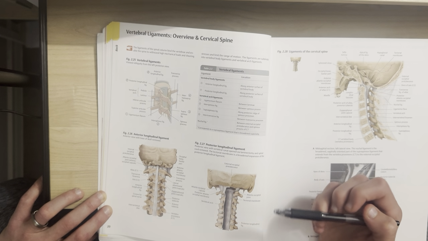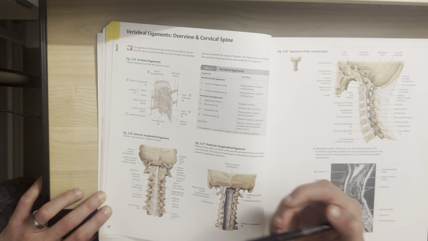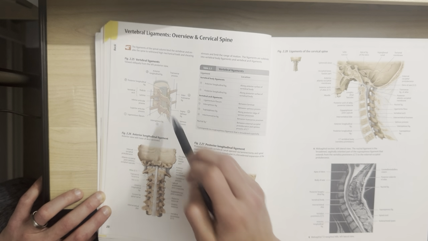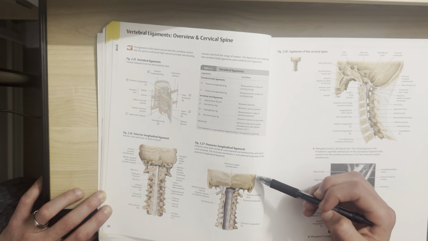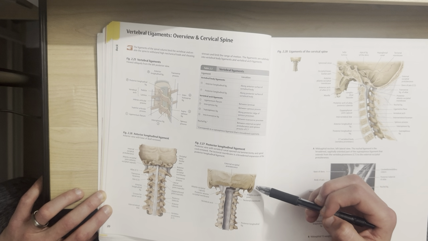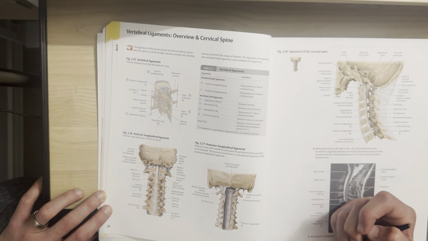Posterior view of the vertebral canal opened via laminectomy, so the laminae have been taken off here, and the spinal cord removed. The tectorial membrane is a broadened expansion of the posterior longitudinal ligament.